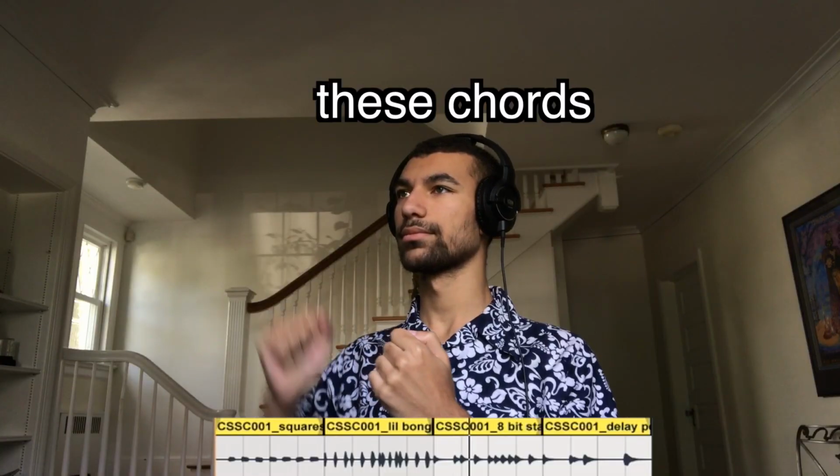Then I grabbed the 8-bit stabs I included in the sample pack and added a quick melody that complemented the swing and the other blips I added. I felt they were quite mono, so I ended up playing around with some grain delay to give it more of a stereo flurry effect.